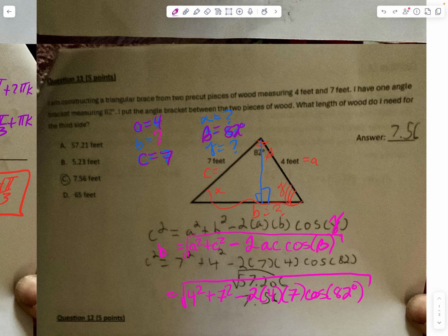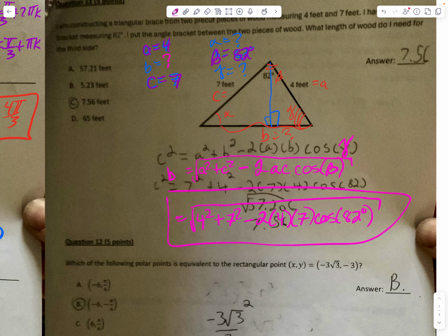I got the other egg collection. Thank you, darling. So, yeah, you could say, okay, I'm done here. They want you to simplify it, whatever.